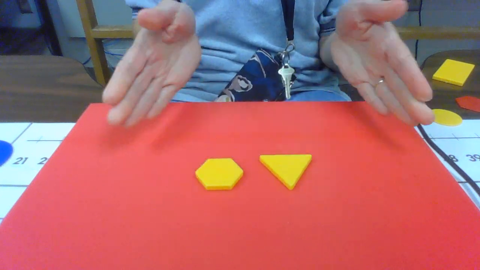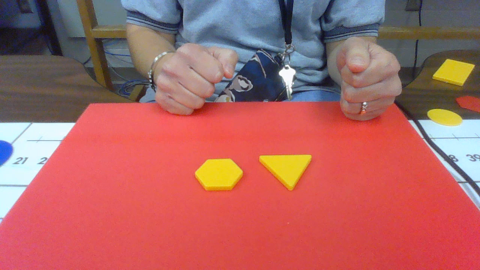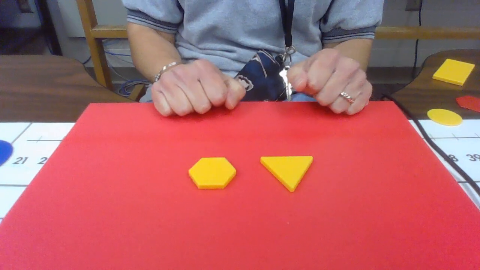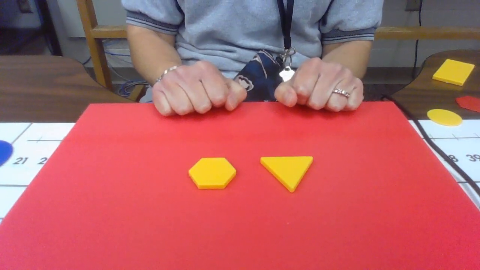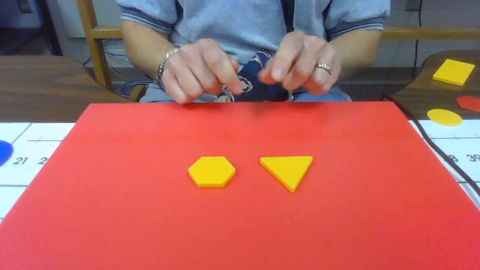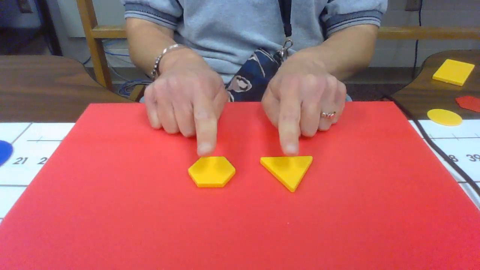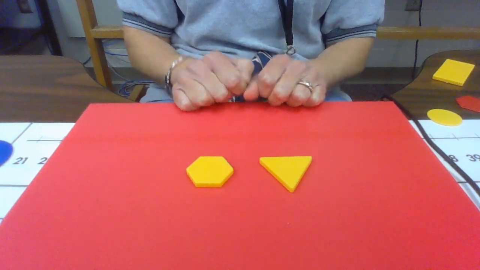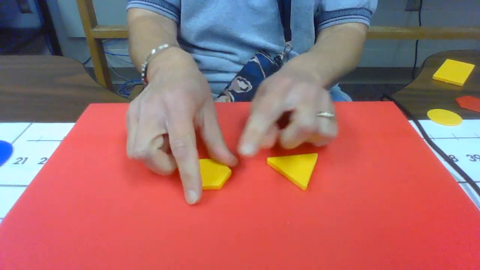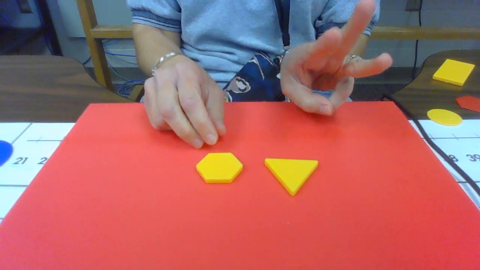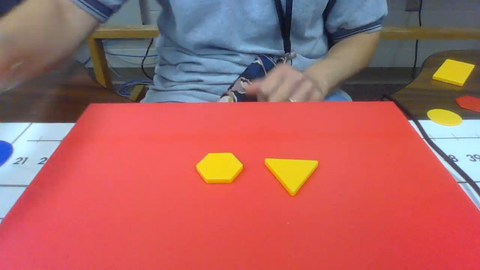So there's a couple ways that we could actually match these particular ones. Now, they're not necessarily the same shape, obviously, but they both have the same color. They are both the same size, and they both have the same thickness. So there's three ways how they are the same.